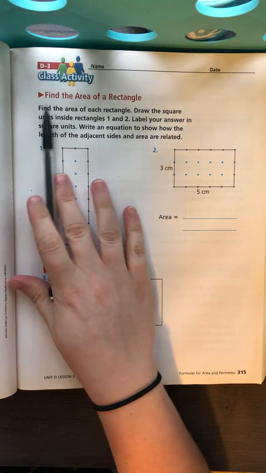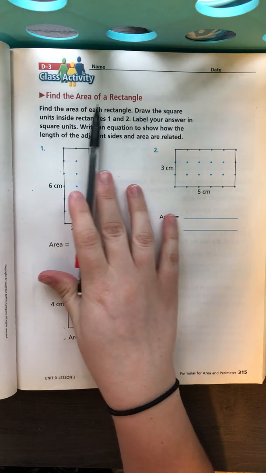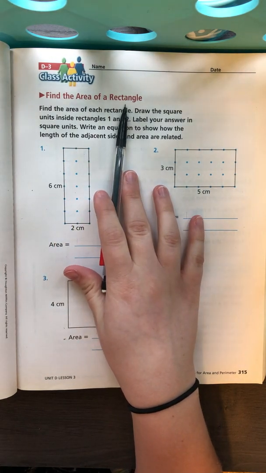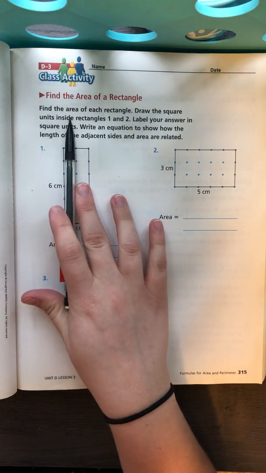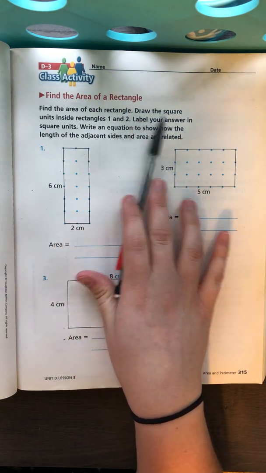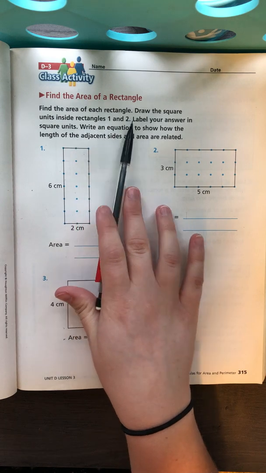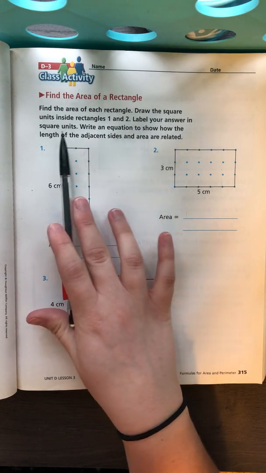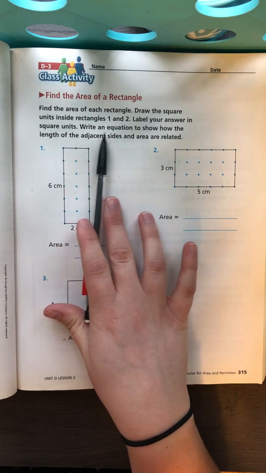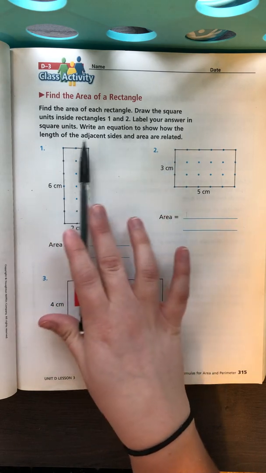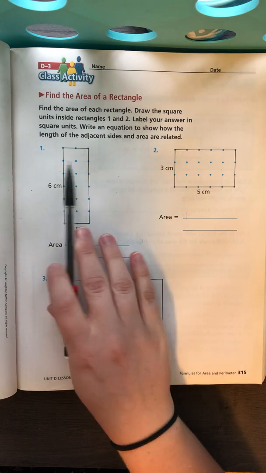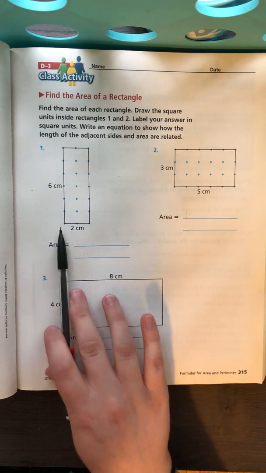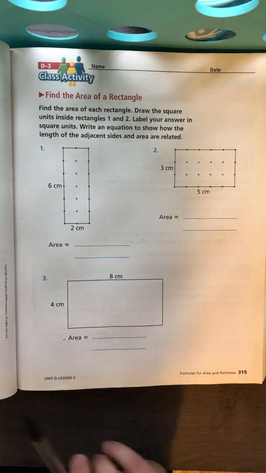So directions at the top. Find the area of a rectangle. We have been doing this. We learned that in our last lesson. Find the area of each rectangle. Draw the square units inside rectangles 1 and 2. Label your answer in square units. Write an equation to show how the length of the adjacent sides and area are related. So again, adjacent sides are just the sides that are touching. They have them labeled for us already.